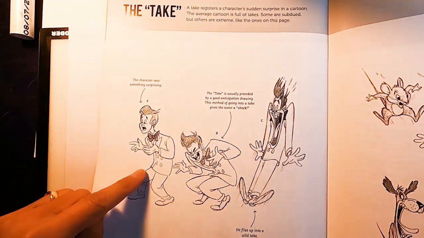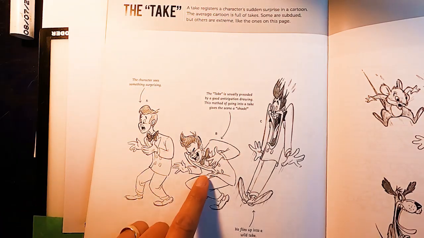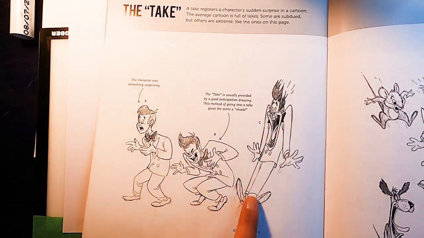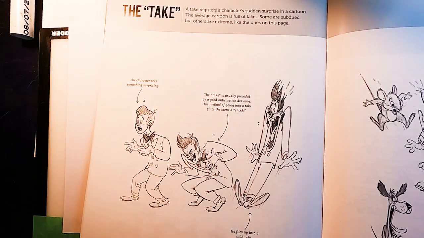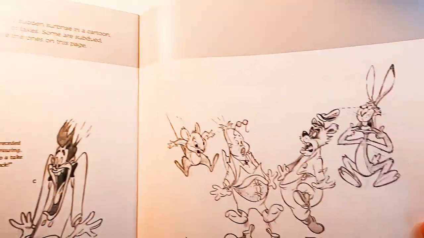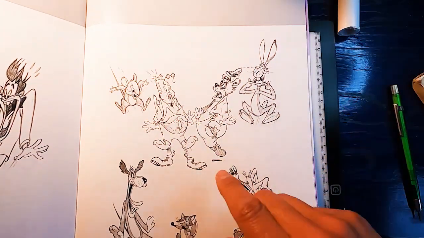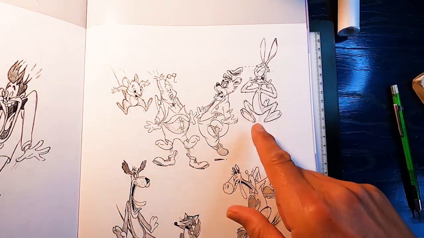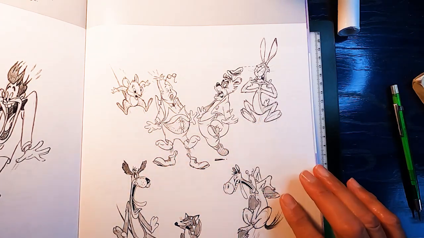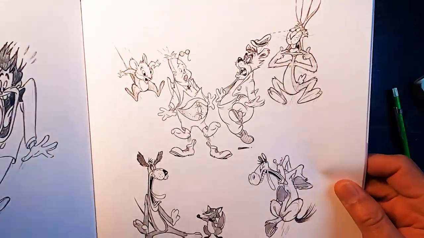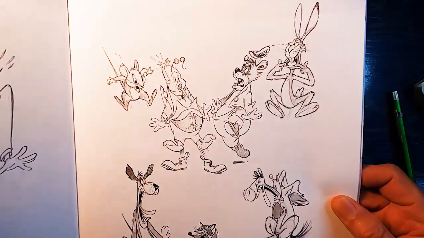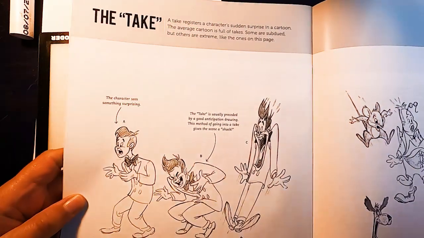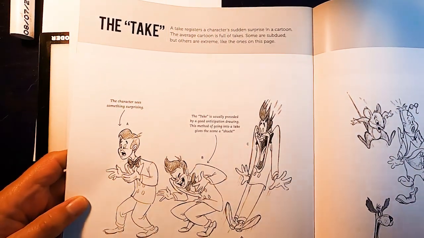And you see a guy here, he anticipates down and then stretches way up into this reaction. This is called a take. These are other takes on the next page. These are characters going into their reactions after seeing something or hearing something that was quite shocking to them. And so let's look at how we would do something like this.